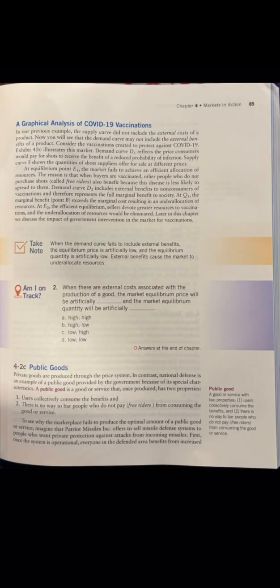When the demand curve fails to include the external benefits, the equilibrium price is artificially low, and the equilibrium quantity is artificially low. External benefits cause the market to under-allocate resources.